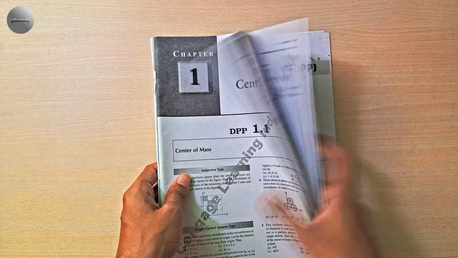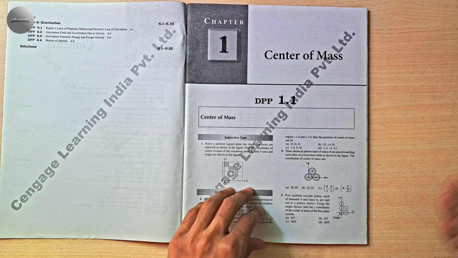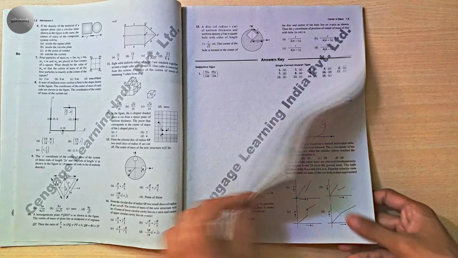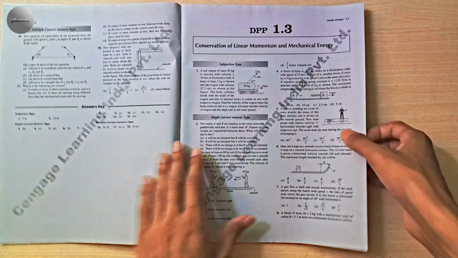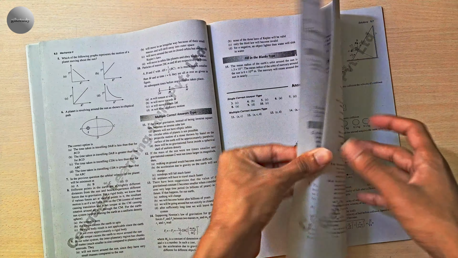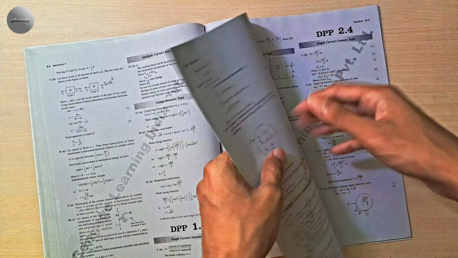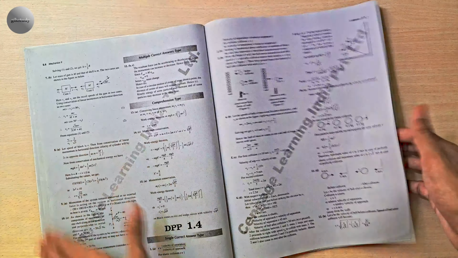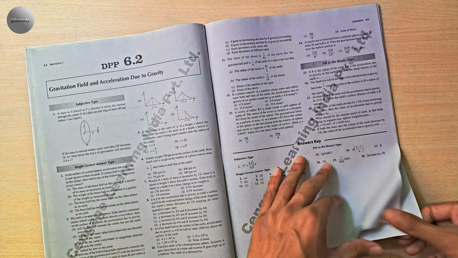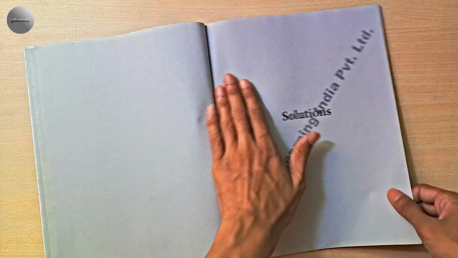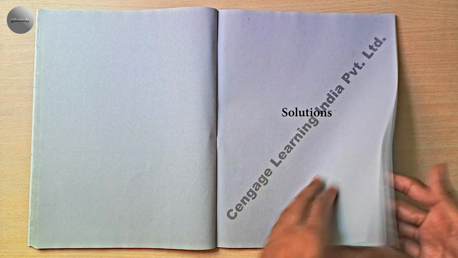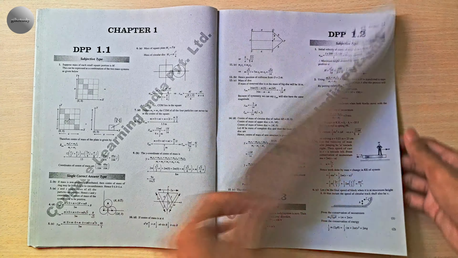Here you can see the structure of the DPPs. There are different types of questions, like subjective type and single correct answer type, and you get the answer key at the end of each DPP. Here are many DPPs, and you get the solution section at the end of the DPP book. There are detailed solutions available, and that's it for the DPP.